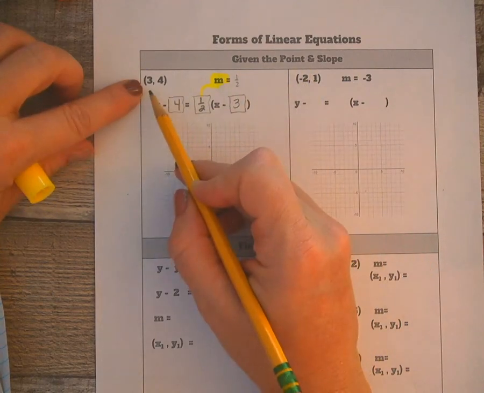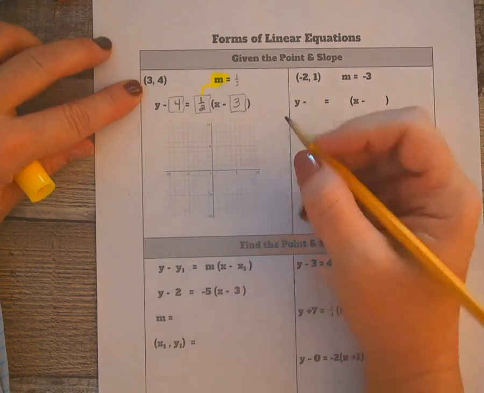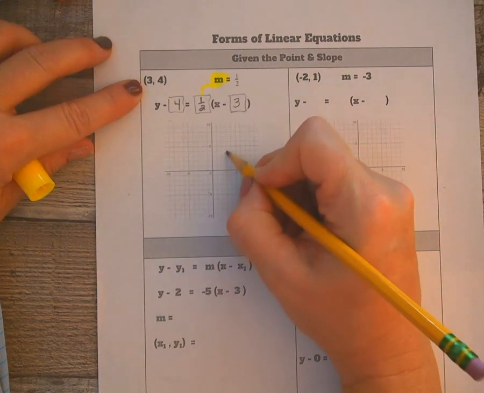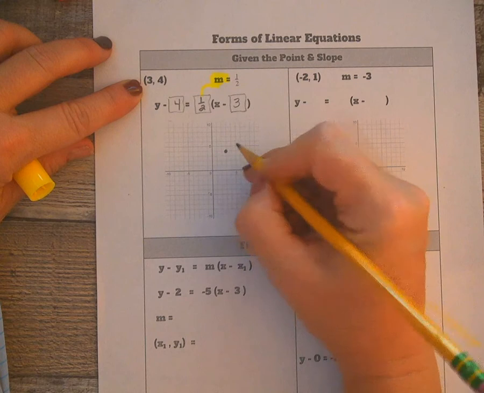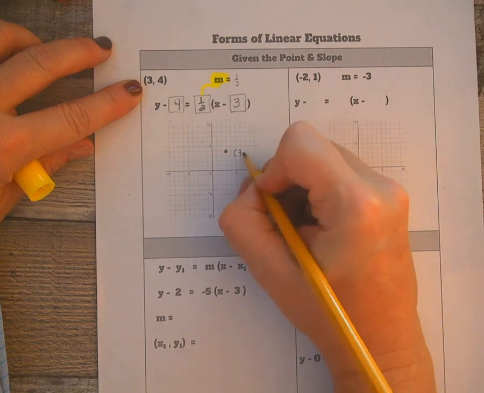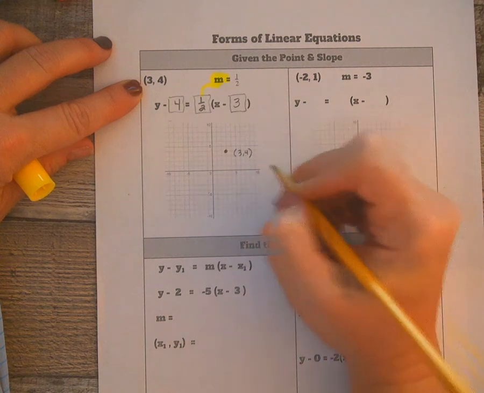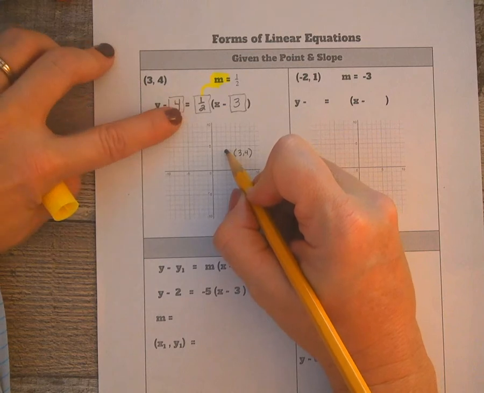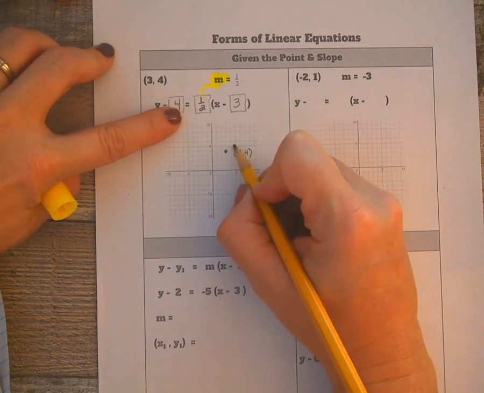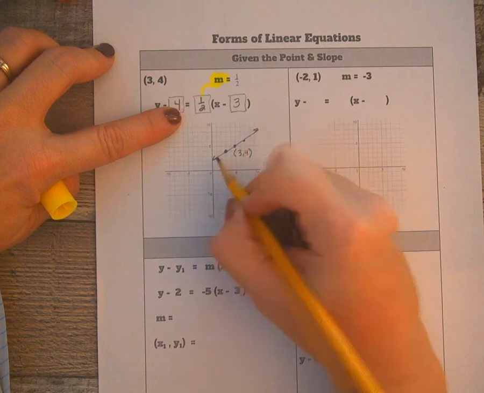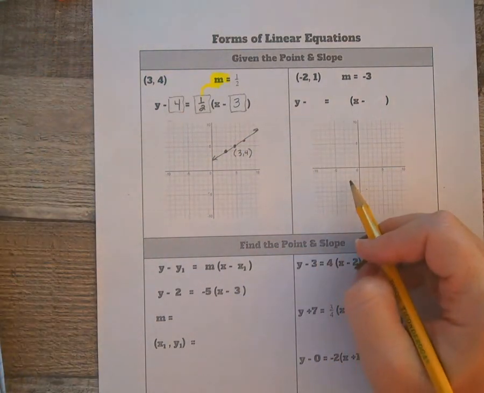We know that this line has to go through the point (3, 4). So we find the point (3, 4) on our graph. And then from there, we do our slope of 1/2. Rise 1, run 2. And that is how we graph our line. That's how we write our equation, and that's how we graph it.